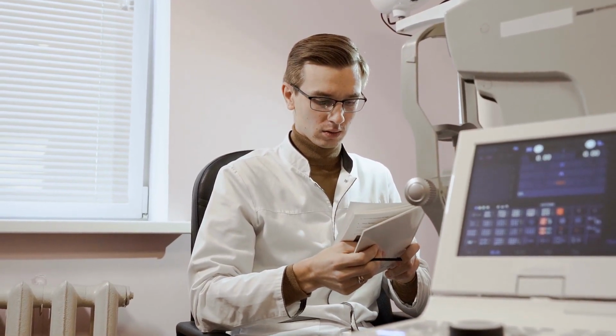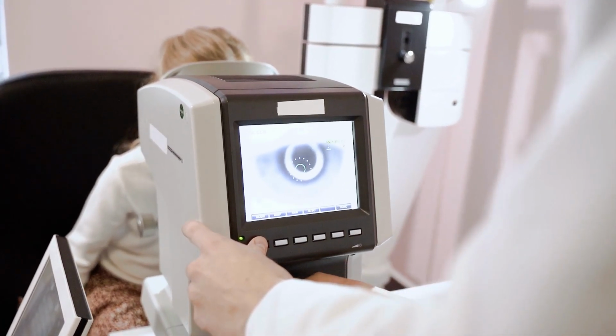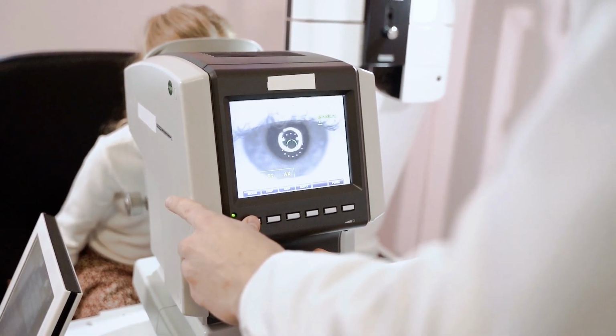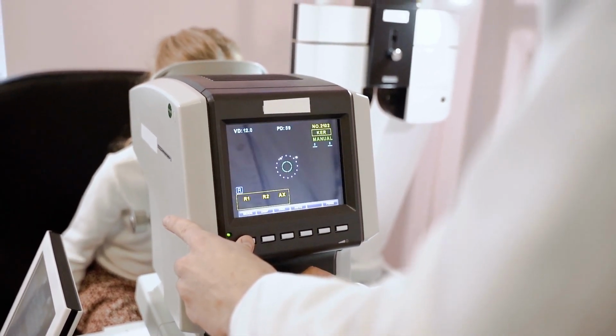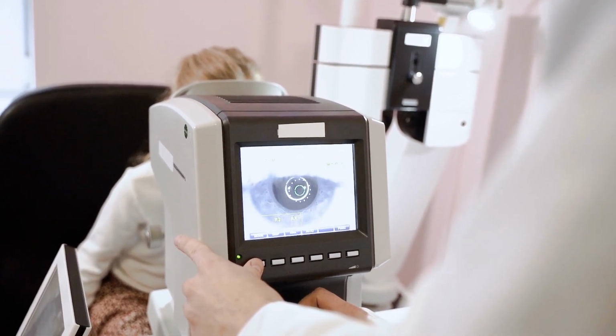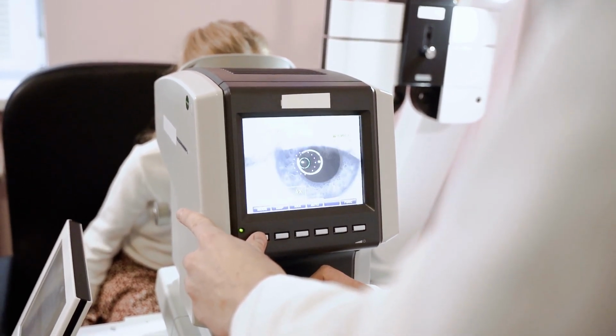Conjunctivitis is an infection of the thin, transparent layer that covers the front of the eye and the inside of the eyelid. It can be caused by a viral or bacterial infection, and is highly contagious. Symptoms of conjunctivitis include redness, itching, discharge, and a gritty feeling in the eye. It can be treated with eye drops or ointments, and sometimes requires prescription medication.